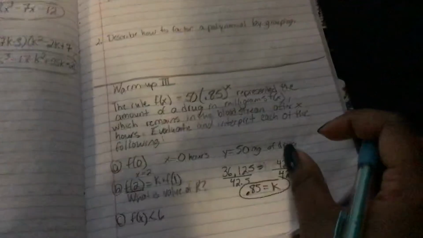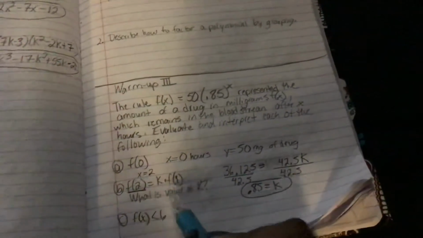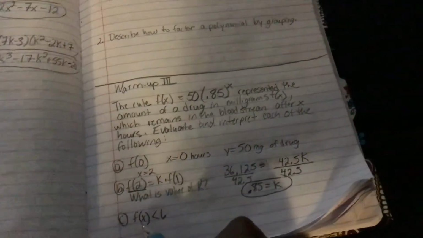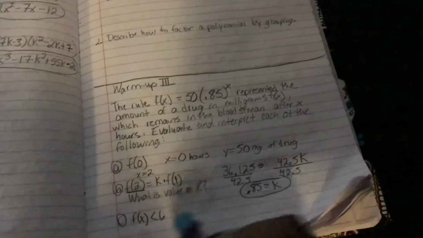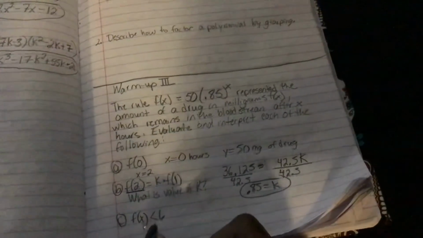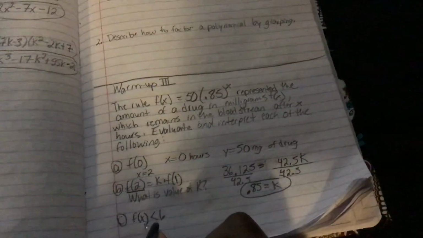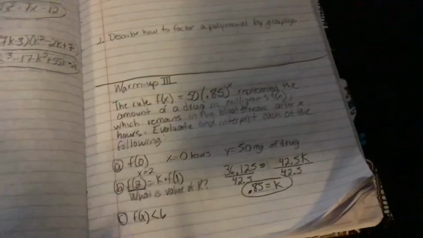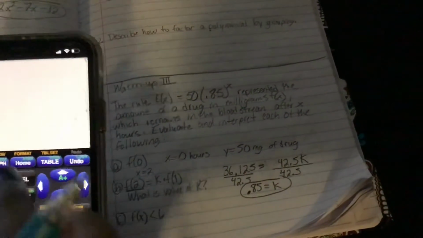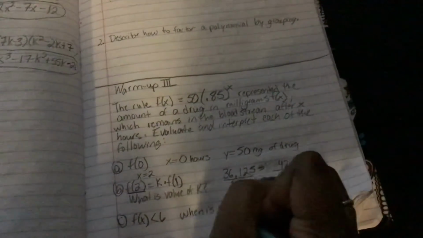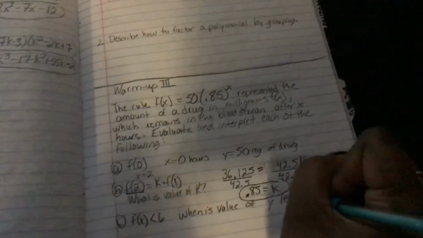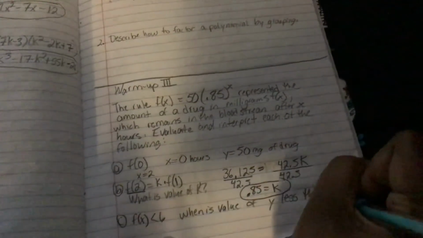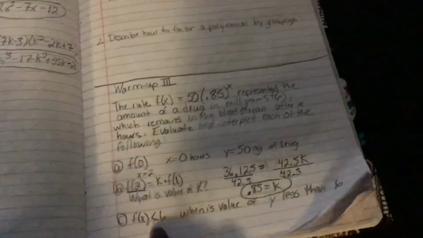All right. So now it says basically y is less than 6. So when is the value of y less than 6? Go back to your table. This is saying when is the value of y less than 6, because that's the less than sign.